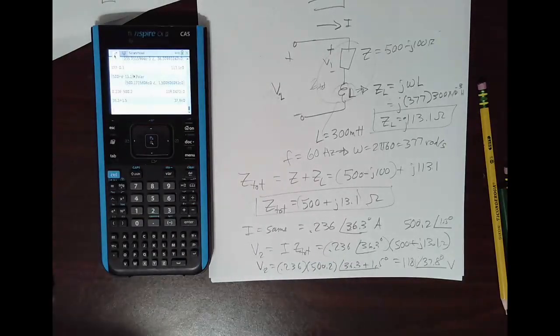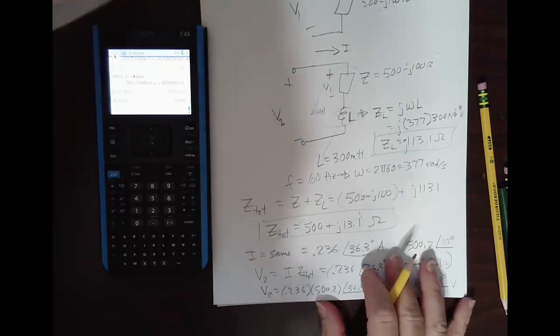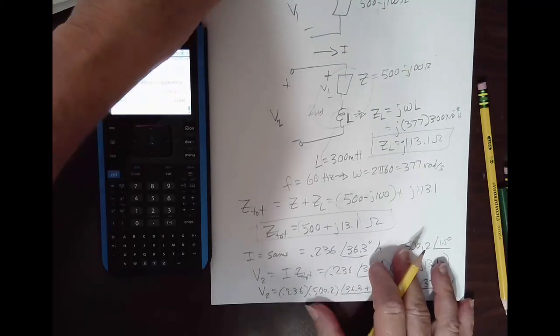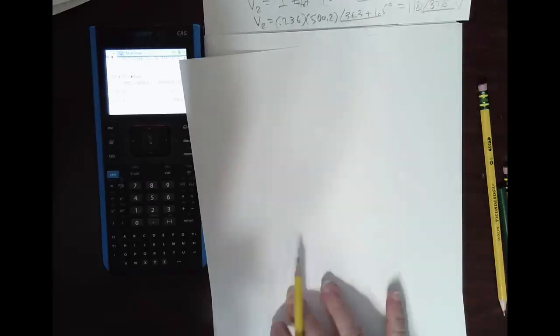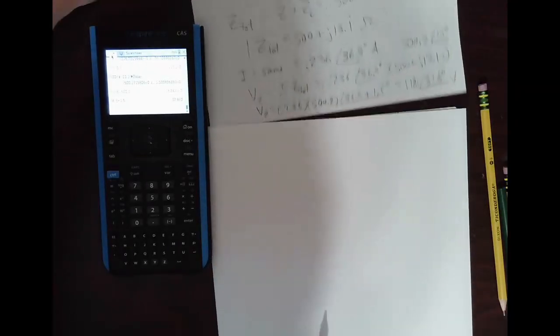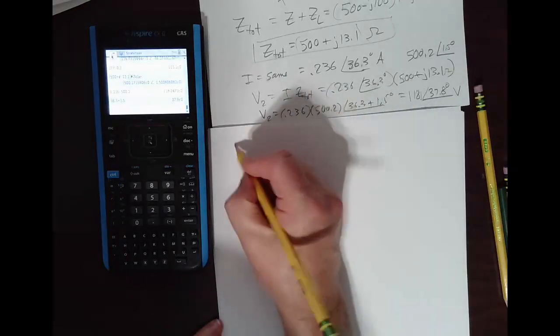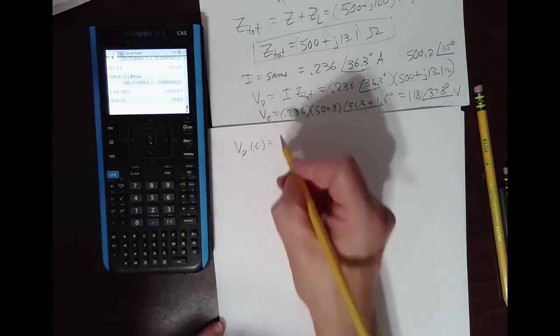So that's our new voltage in RMS, which is actually lower than the voltage was here, which, complex numbers can do kind of odd things. But let's see what V2 is as a function of time.